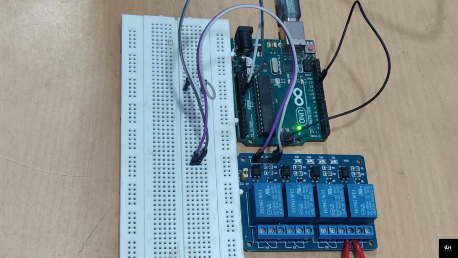So we have a particular formula that we can use to find the distance. We're going to be using that, and I will also be providing a PDF in which you can get in-depth knowledge of how this ultrasonic sensor works. So let's try connecting it with our Arduino board.